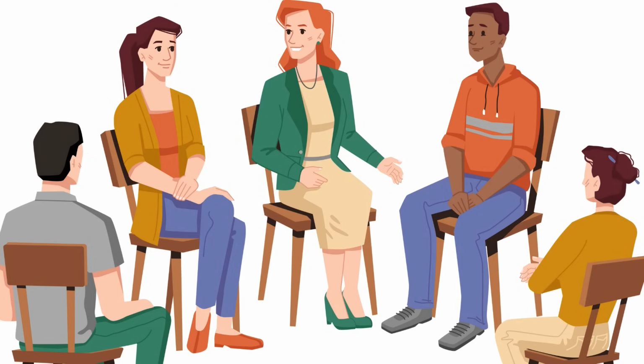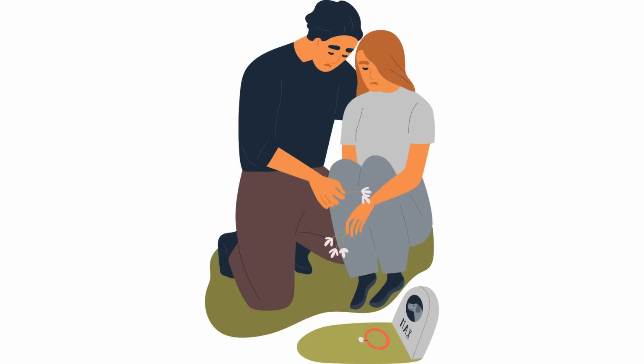Example: a person who has lost their partner might engage in new activities in social circles, gradually building a new sense of identity and self-worth. Tools and techniques in grief counseling. Grief counselors employ various tools and techniques to support individuals through their grieving process.